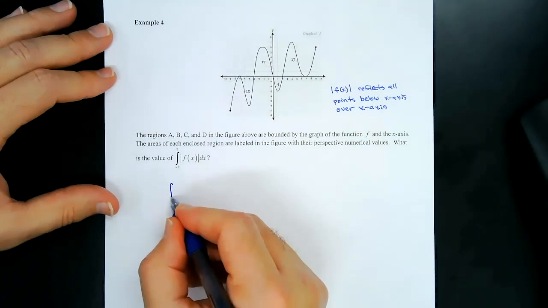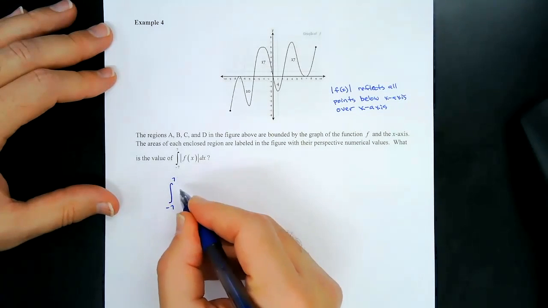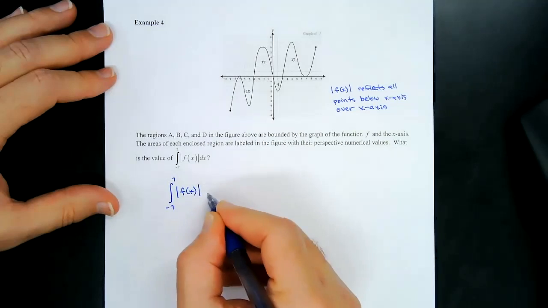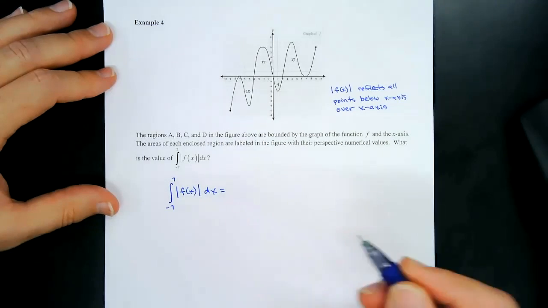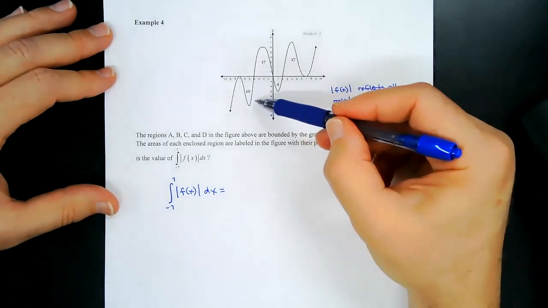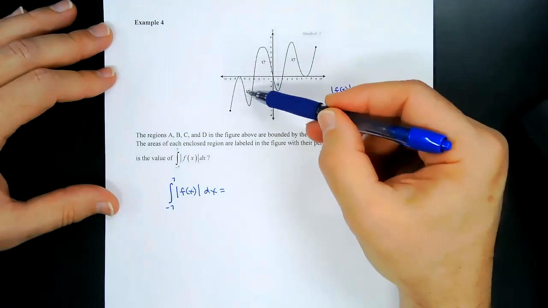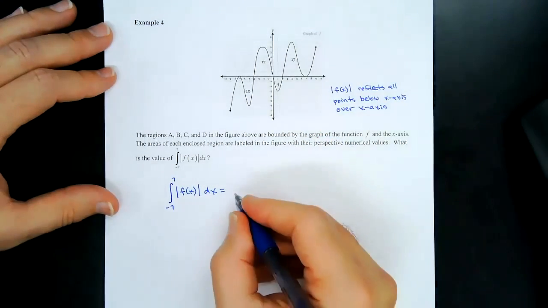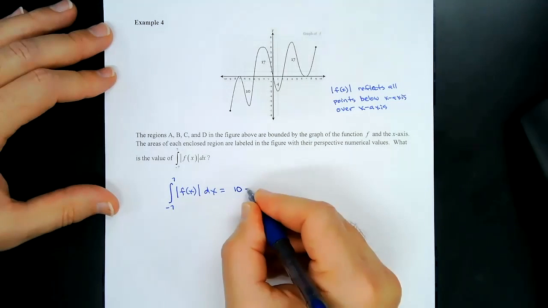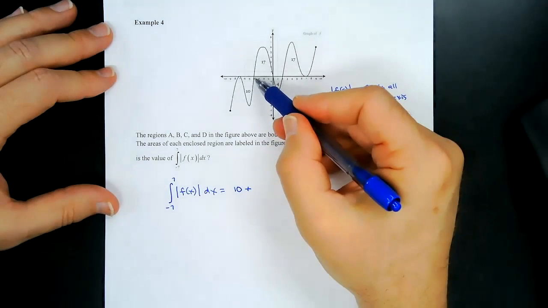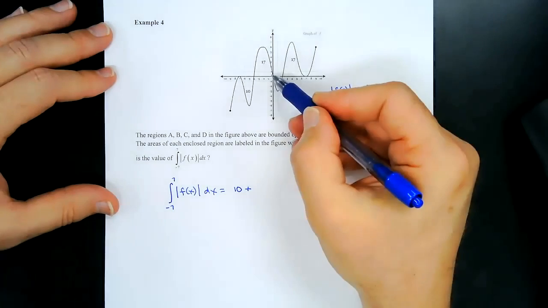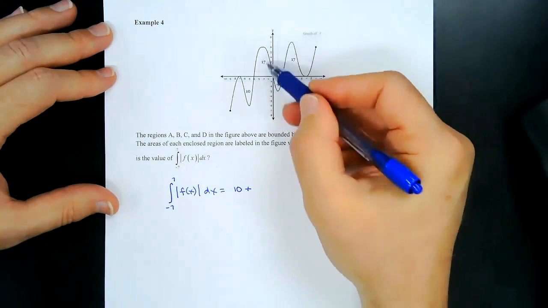Okay, so if I integrate from -7 to 7 the absolute value of f of x dx, that means this part, which for the graph of f is below, is now above. So this would actually be positive 10, plus, then we go from -4 to 0, and it's above, so it stays above, so it'd be 17.